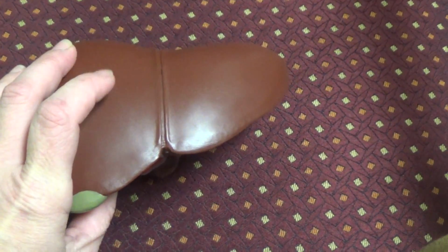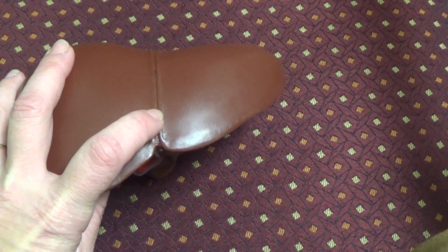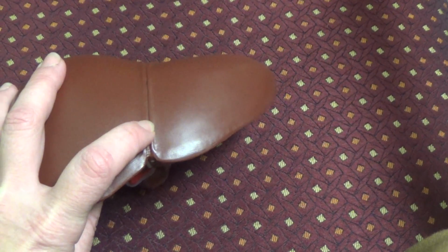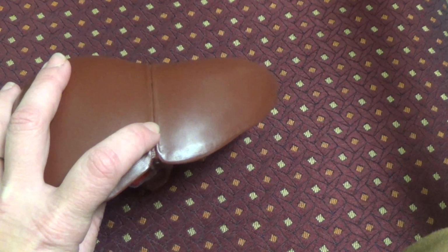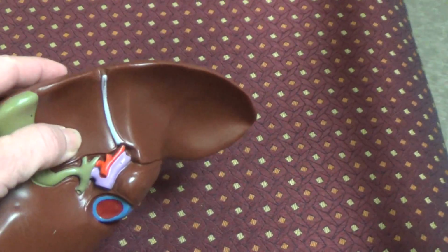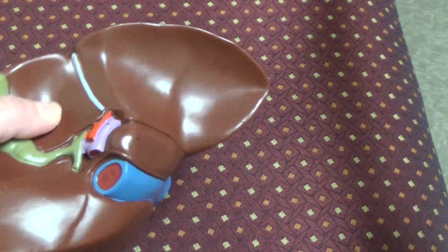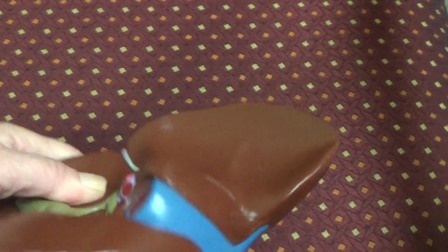So the left and right lobe are separated by a ligament of connective tissue, sometimes called the falciform ligament, as we find in the textbook, or the round ligament, as we see in our lab packet. And this goes all the way around. So in some areas it will be white, in some areas there's no color designation for it, but you can follow it all the way around.